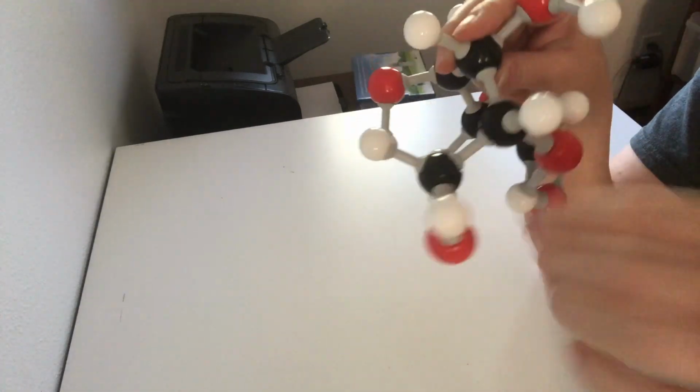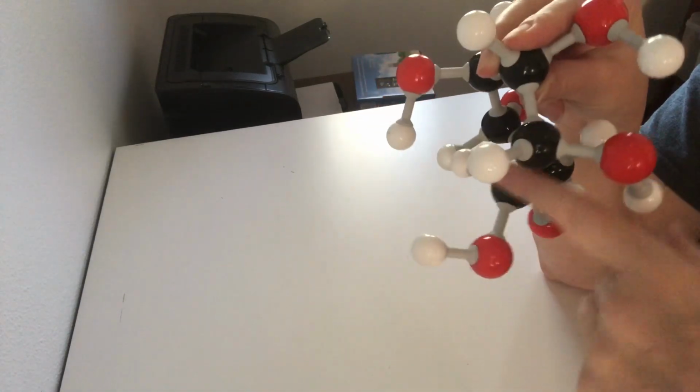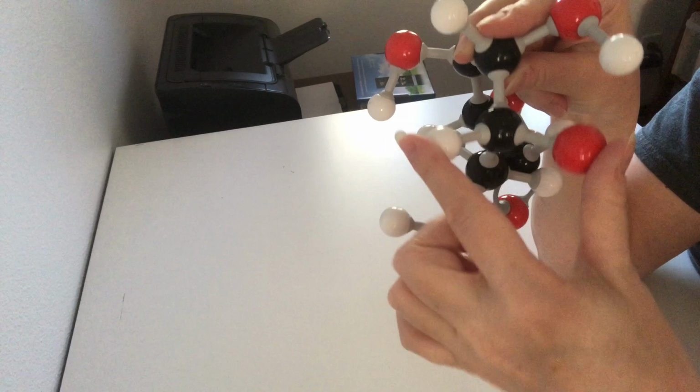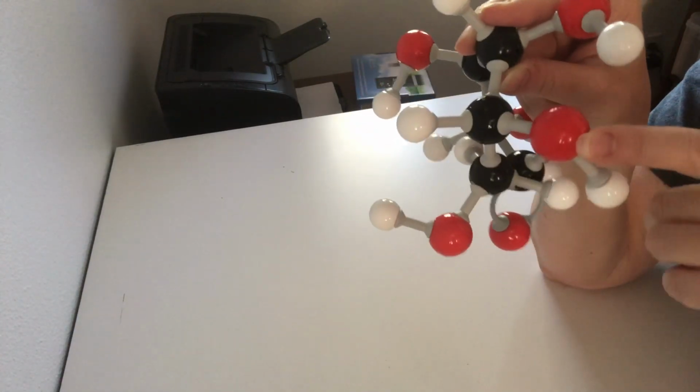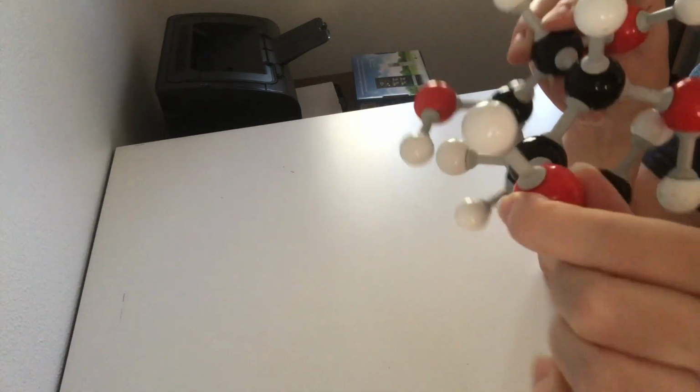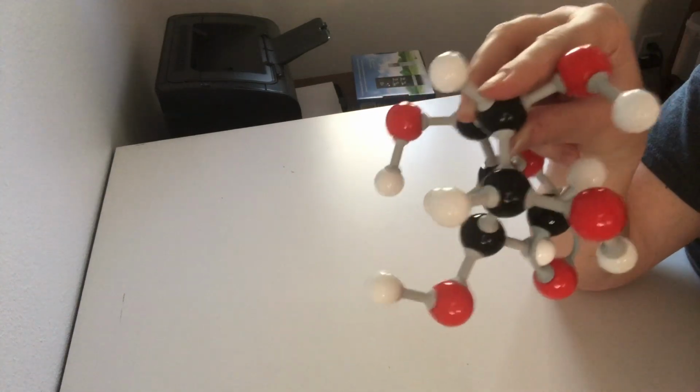Rotate to the next one, orient it so the up and down bonds are going away, the side-to-side bonds are coming towards you, and in fact, we're on the right. So that's my last chiral carbon. My final carbon down here is CH2OH. So this is in fact glucose.